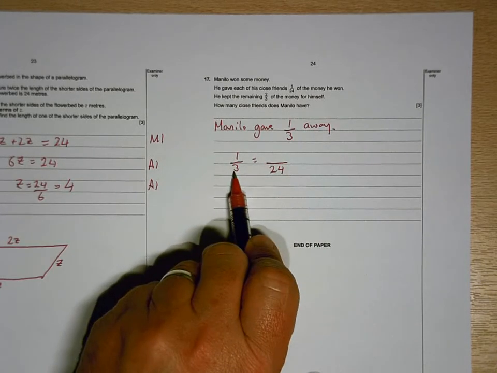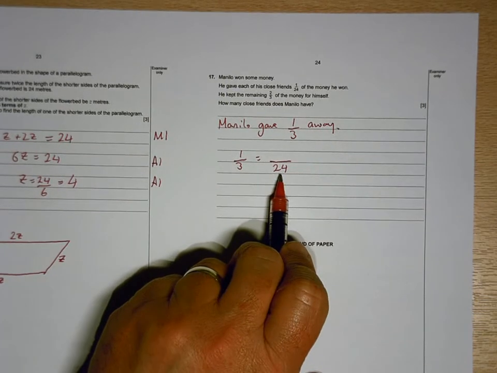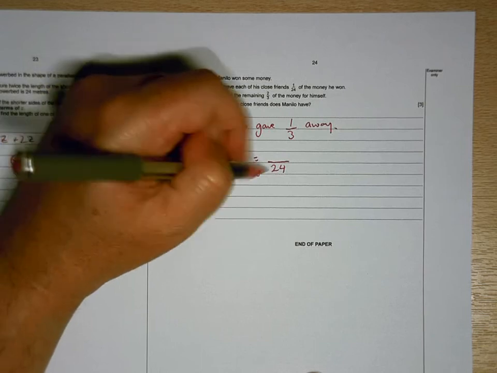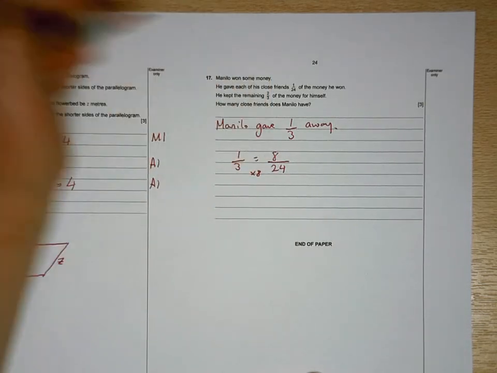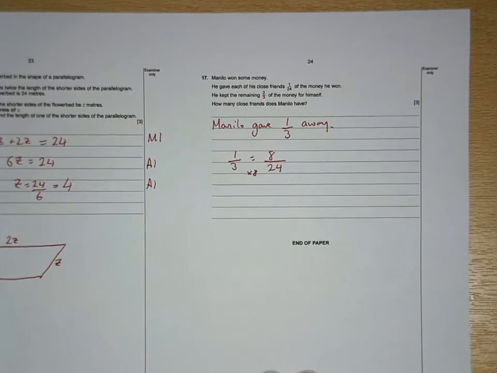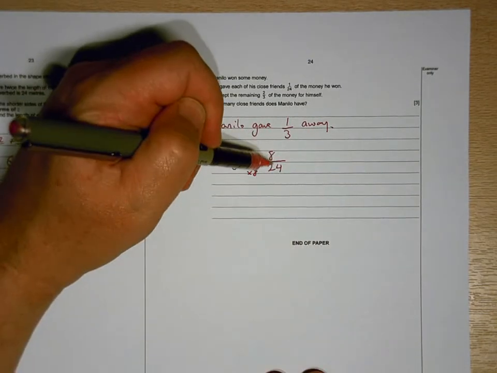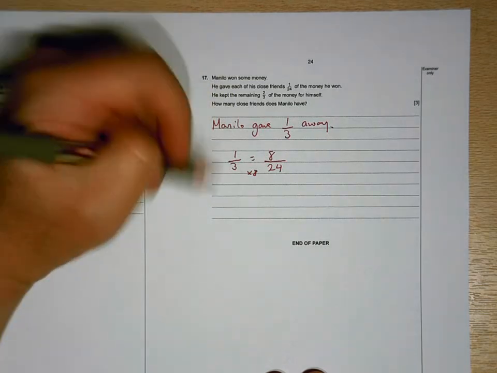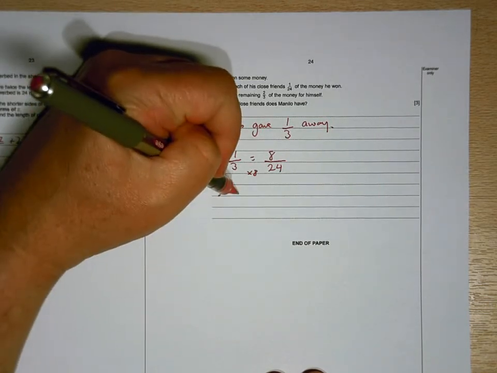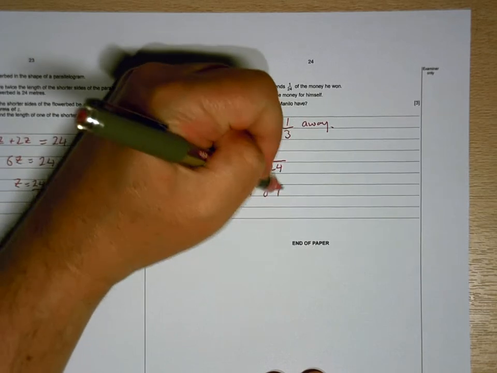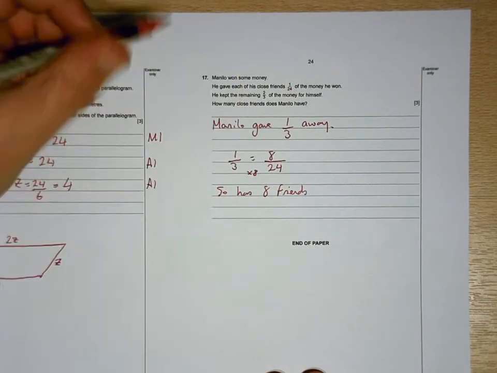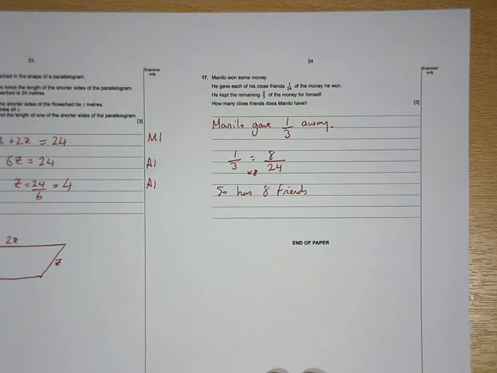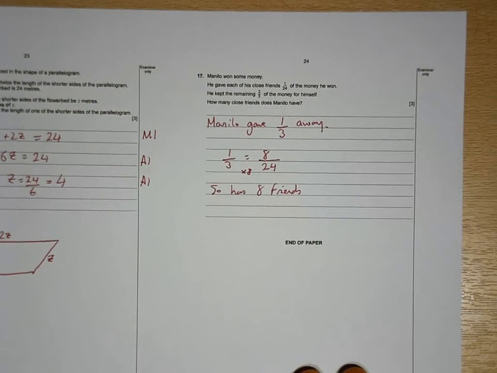Now, if I can write 1/3 as an equivalent fraction of 24ths, I will know how many friends he had. 3 goes into 24 8 times. So if I multiply my fraction by 8, I get 8/24, which means he gave 1/24 to 8 different people. So he has 8 friends. 1/24 plus 1/24 plus 1/24, 8 times.